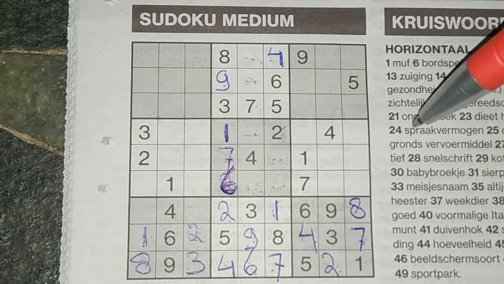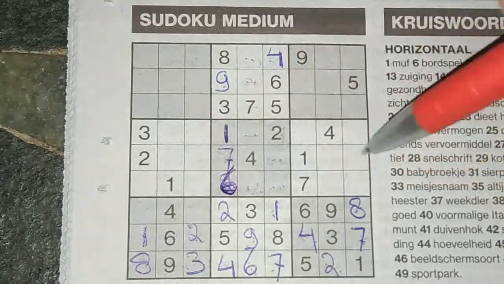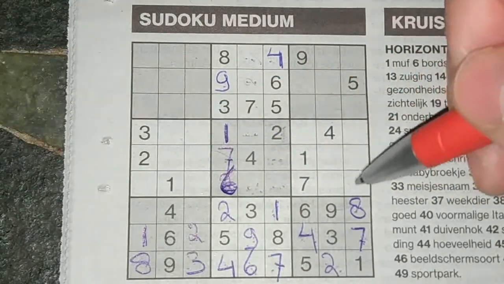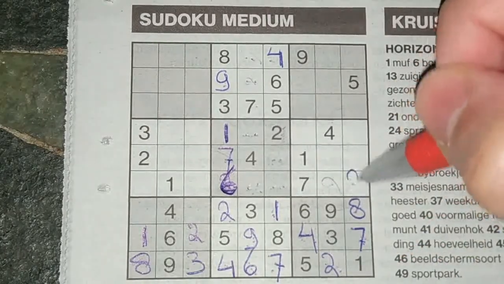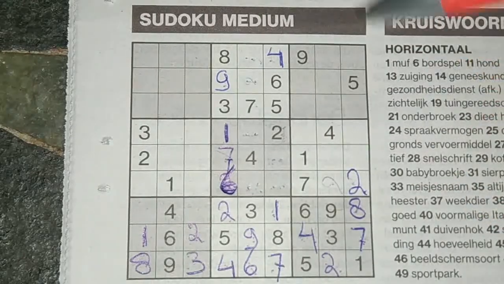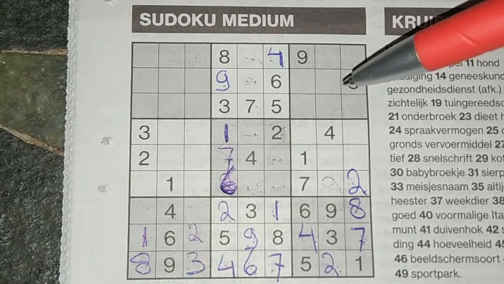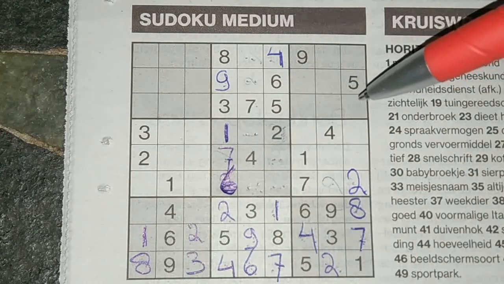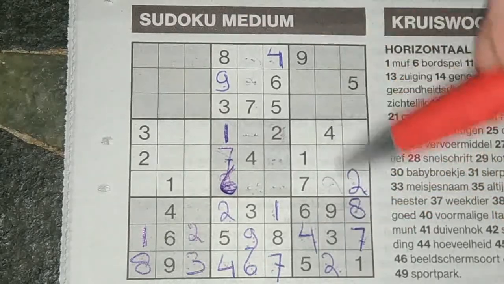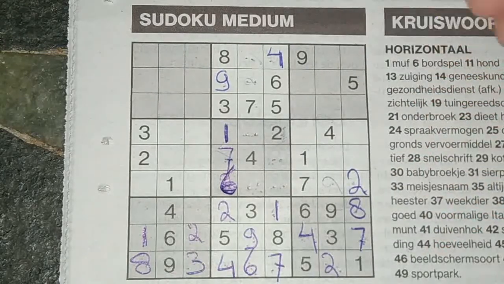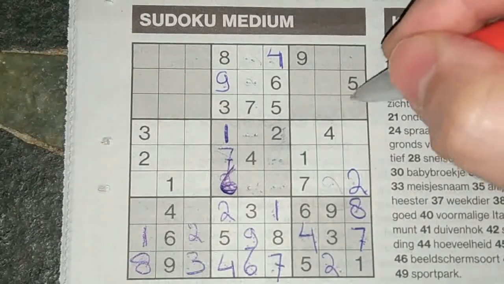Then, let's see. 2 in this row, 2 in the middle row, so in the row below, the only 2 places for the 2 should be here or there. But I see a 2 here. No 2 there. 2 should be here. 4, yes. 4 in this column, 4 in the column next. So in the last column, the only 2 places for the 4 should be here or there. But I see a 4 here, no 4 there, 4 should be here.